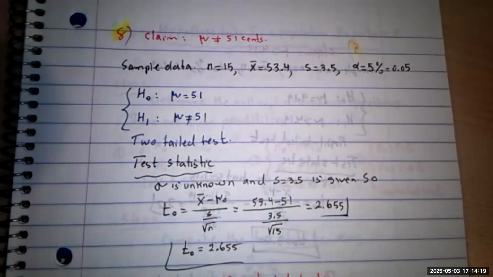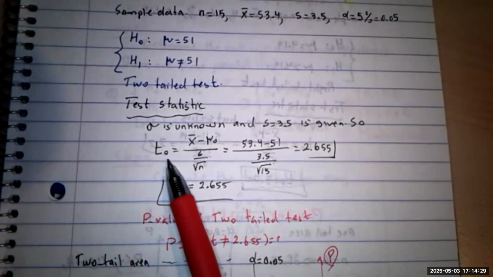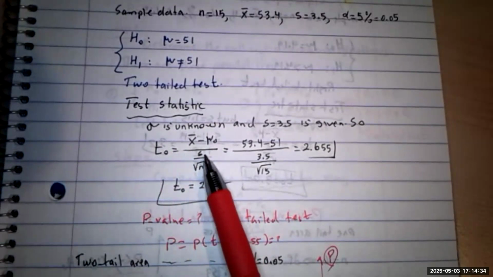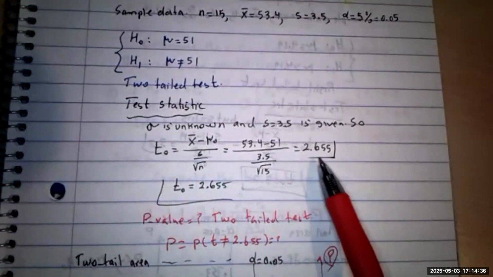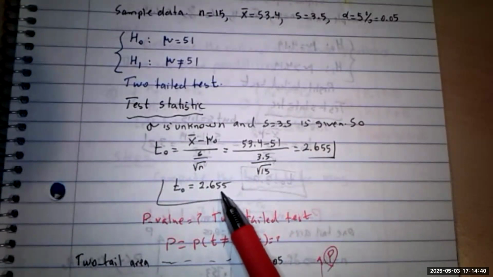Again, test stats. Sigma is not given to you. You have just brief numbers. S is going to be 3.5, is given. So we have to use the T information. T test. The difference is we get the S over radical N. You substitute, the number is going to be 2.655. T naught of 2.665.